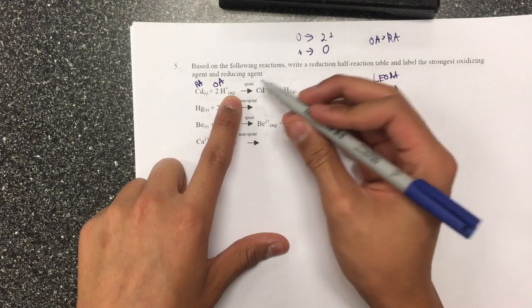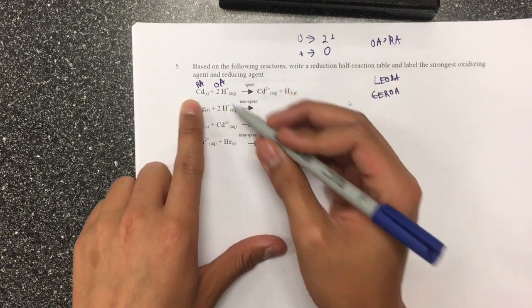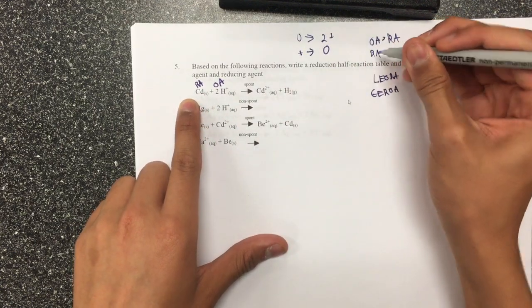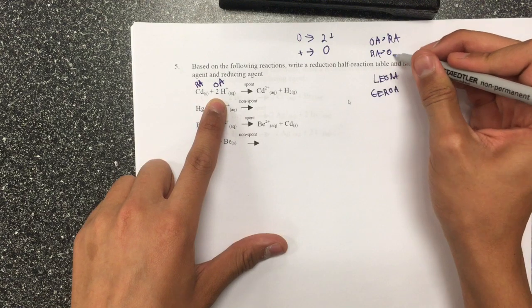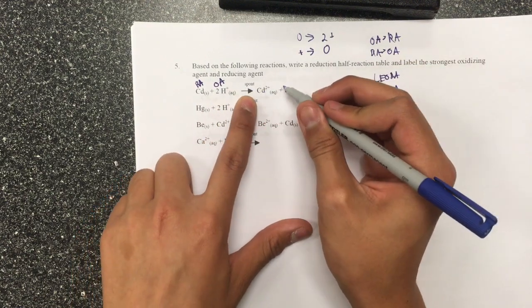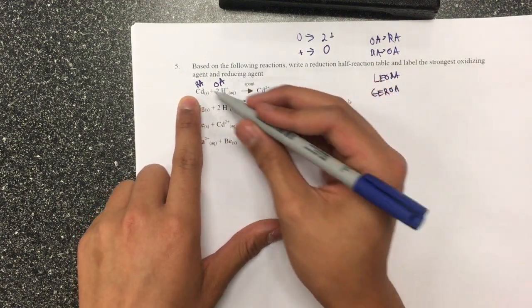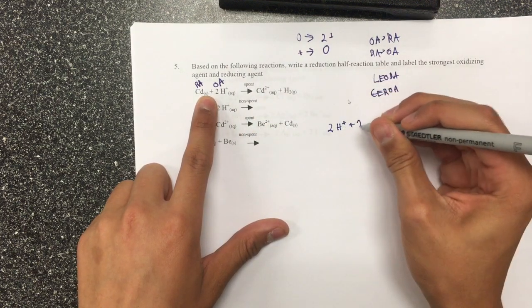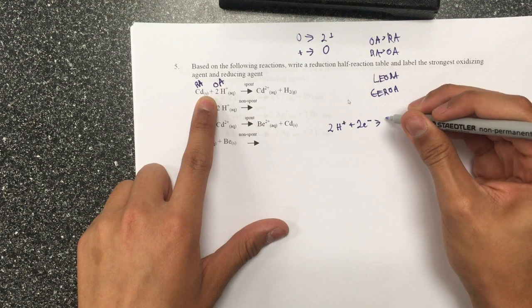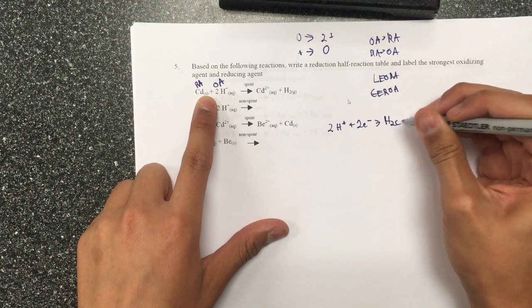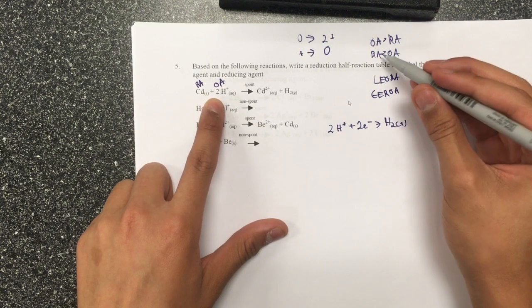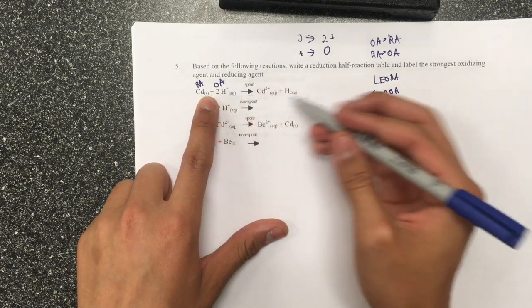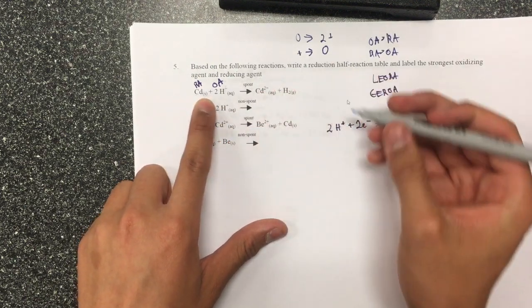And if this reaction is non-spontaneous, then our reducing agent will have a higher position than our oxidizing agent. In this case, our reaction is spontaneous. So 2 H+ plus 2 electrons gets us to H2 gas. So our hydrogen ion oxidizing agent will have a higher position than our cadmium reducing agent.